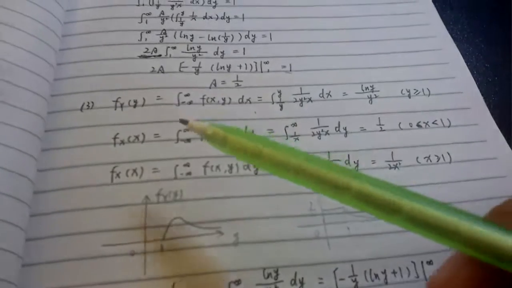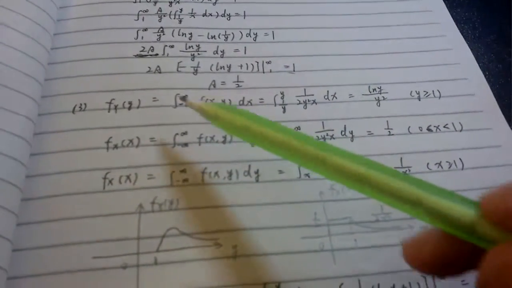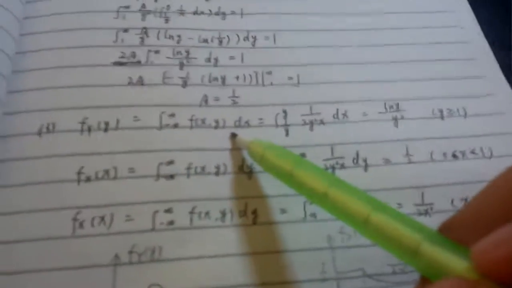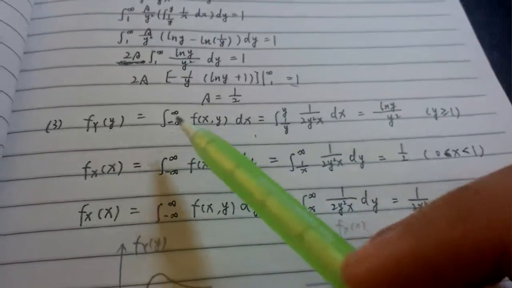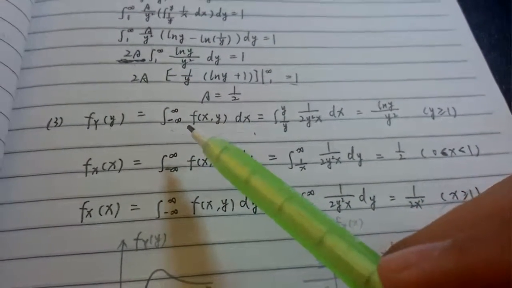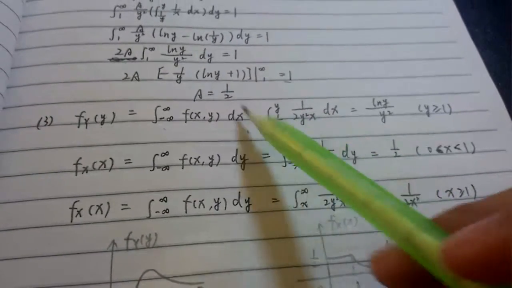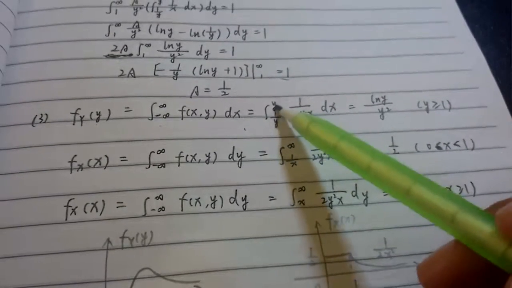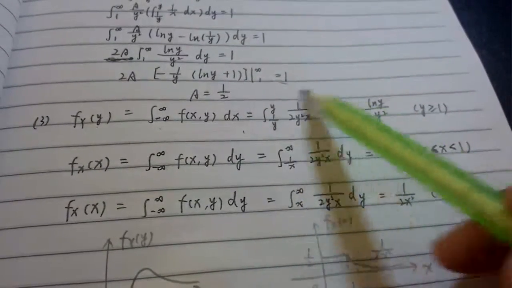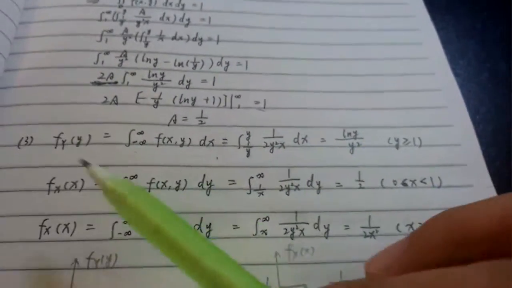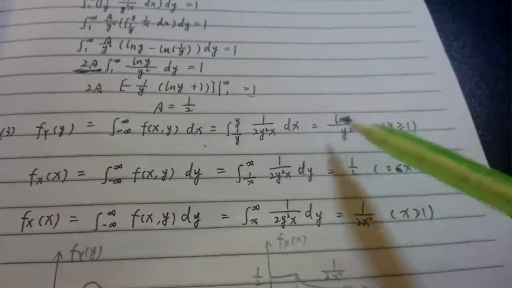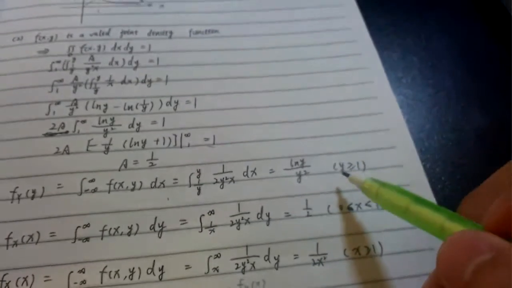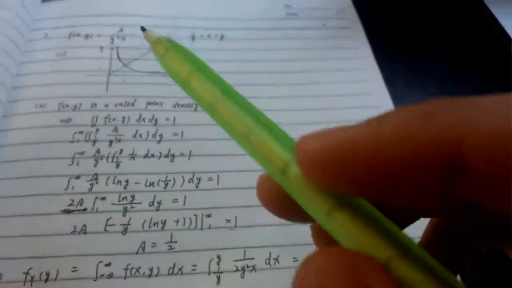Then we can see f_Y(y) is equal to the integral of f_XY dx, and this is from the definition. The limit of x is 1 over y to y, and integrating this equation, we can get f_Y(y) is equal to ln y over y squared, and this is right when y is larger than 1.